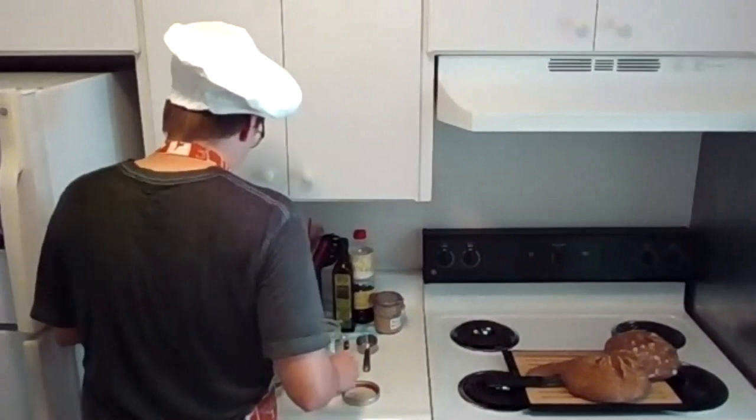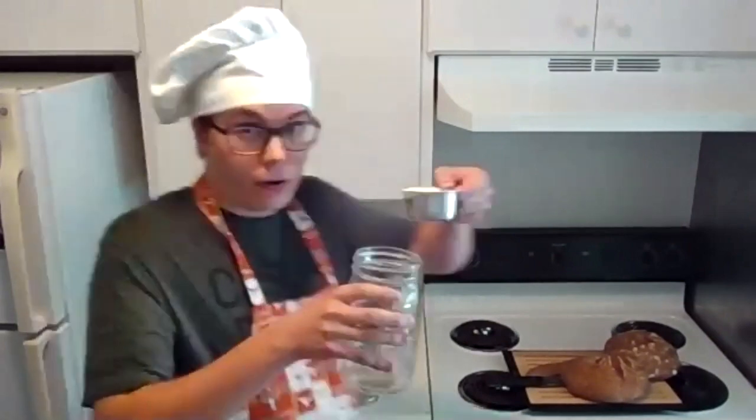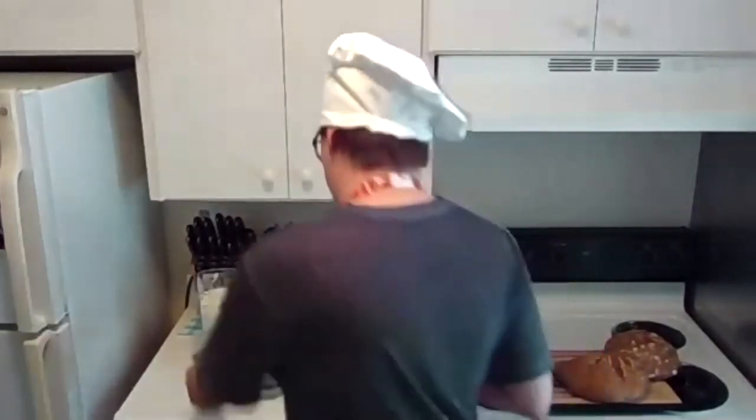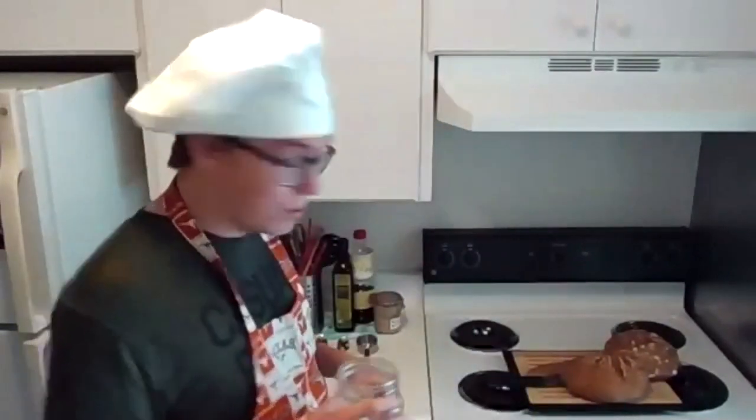You're going to want to have your half cup of flour, and you're going to put it in your container. Now, similarly, we're going to put 60 grams of water in the same container. This is about a quarter cup of water. You want to make sure that it's cool or room temperature, because if it's too hot, you're going to kill those yeast and bacteria.